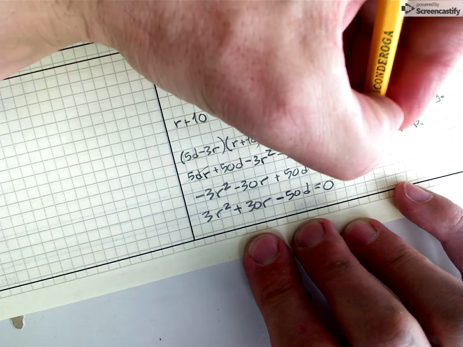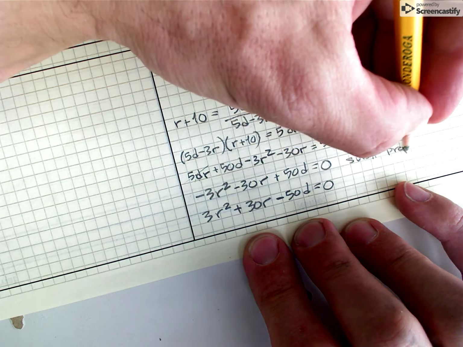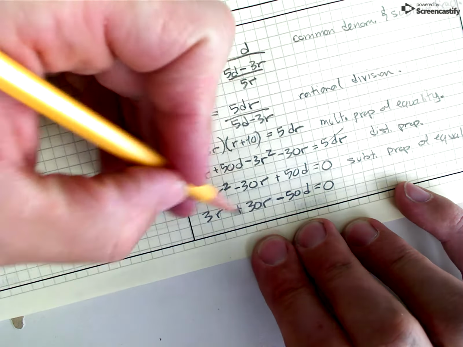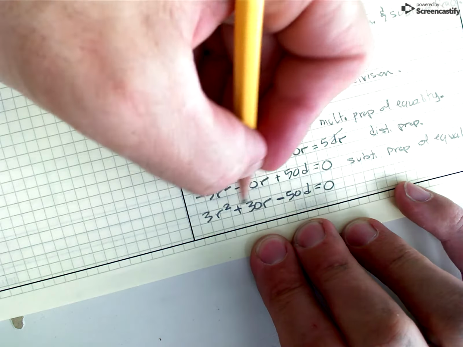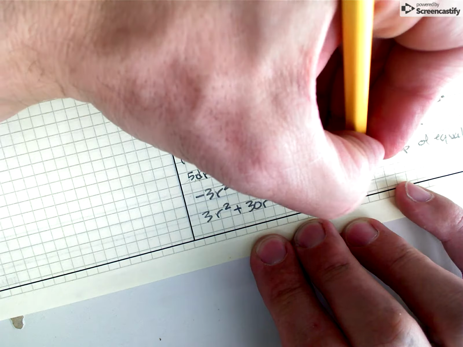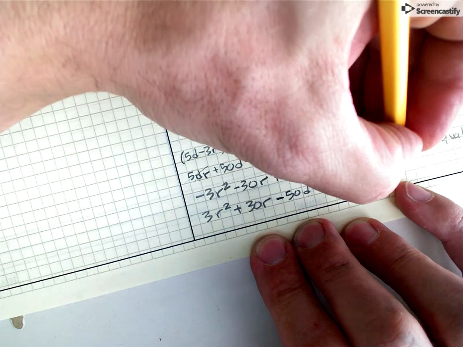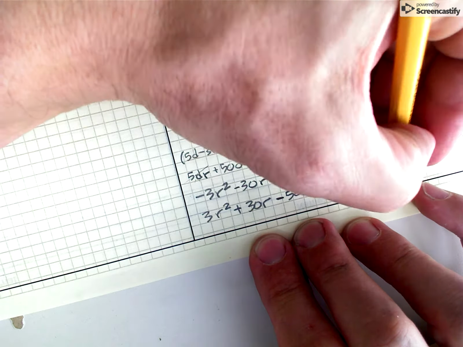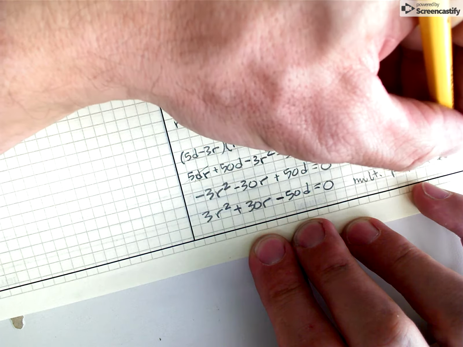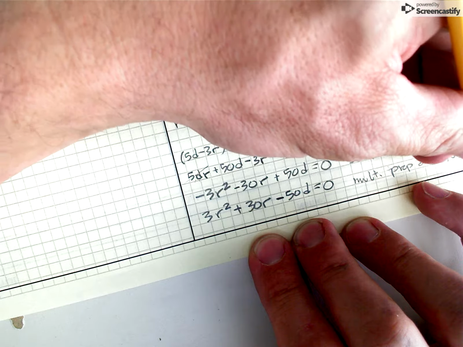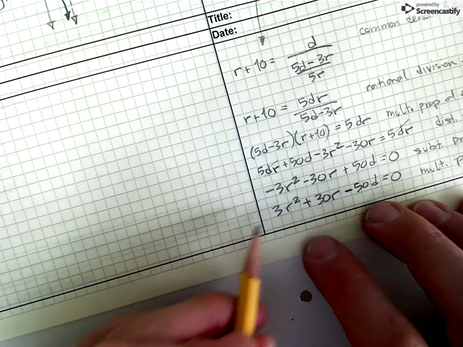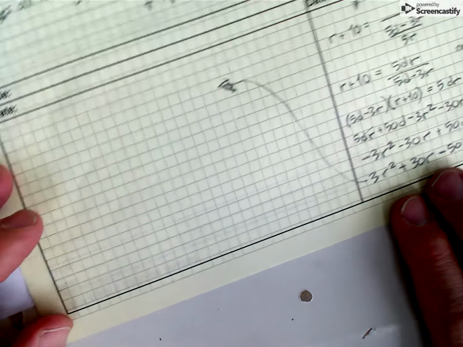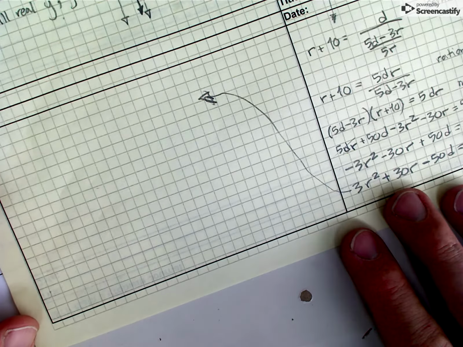The first thing I did was this is because of the subtractive property of equality. And here I just multiplied through by -1. And so that's the multiplicative property of equality. All right, we're getting closer. I'm going to take this over here now. I'm going to need 3 boxes for this problem.